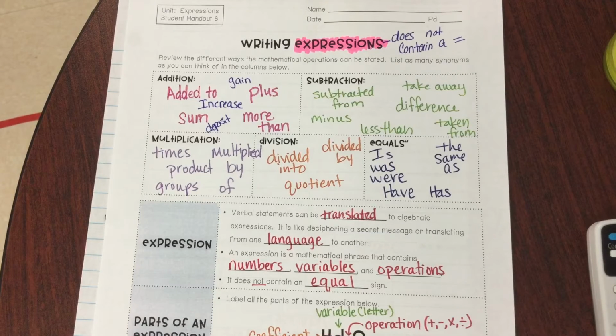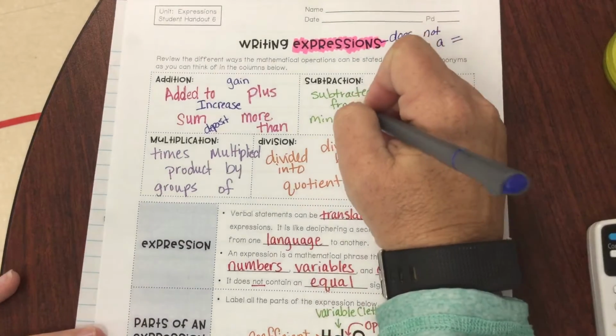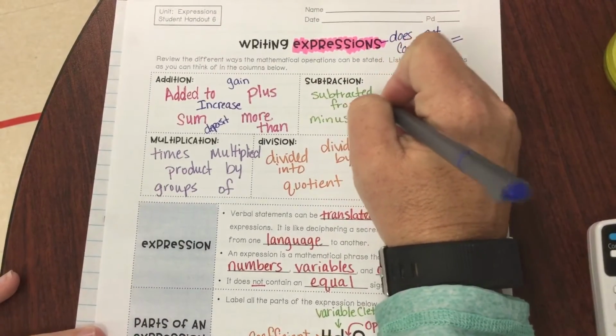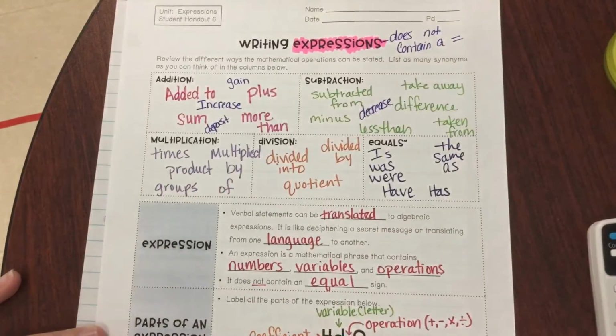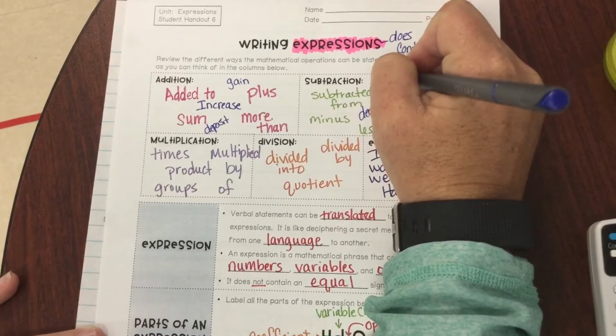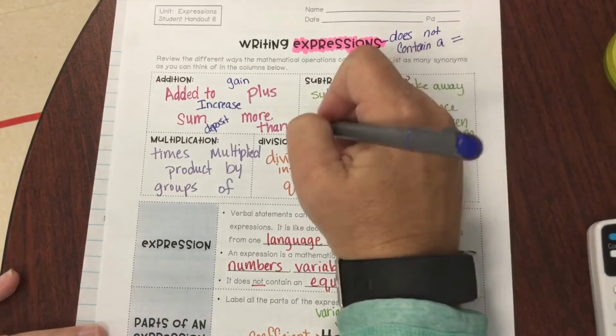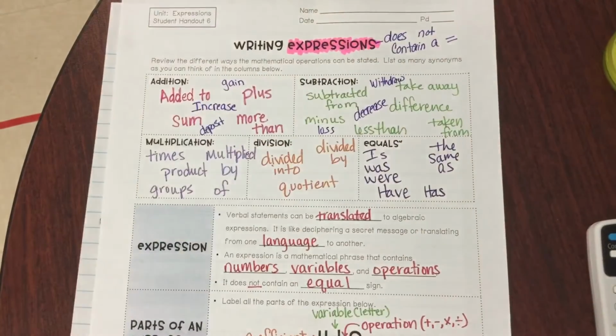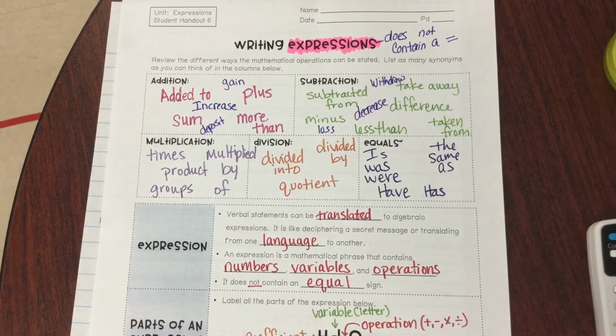When we get to subtraction, we get the words subtracted from, take away, difference, minus, less than, taken from, decrease, withdraw, and loss. Those are some keywords that tell me my expression is going to be a subtraction expression.